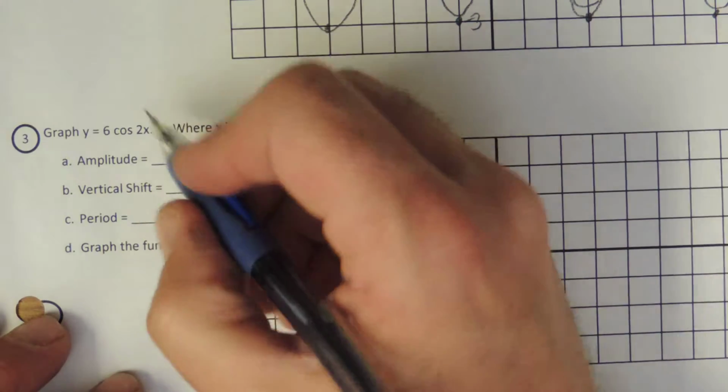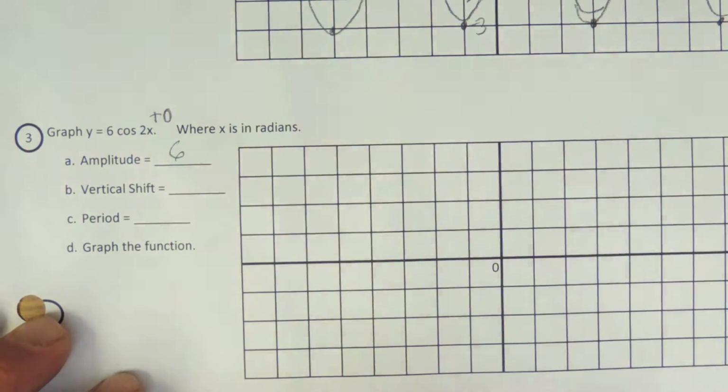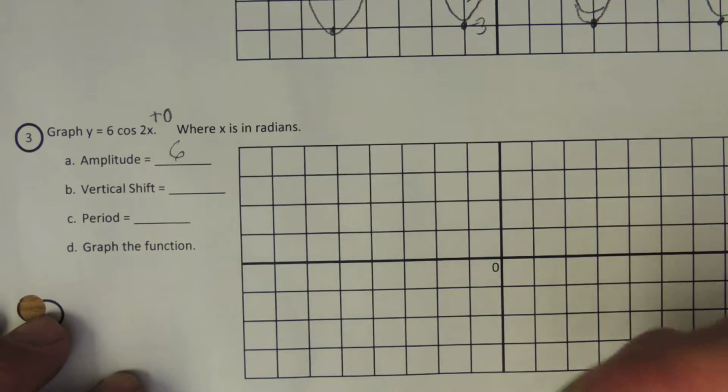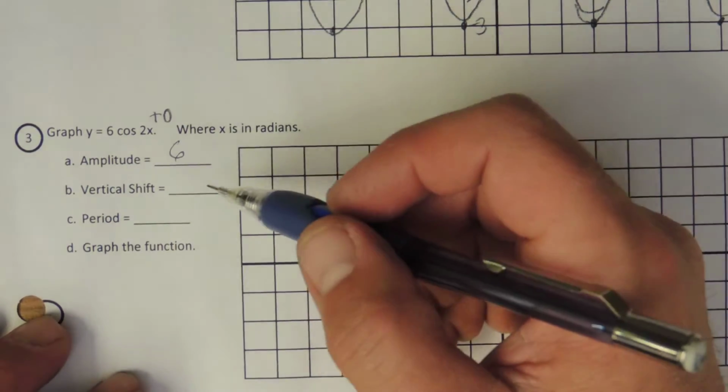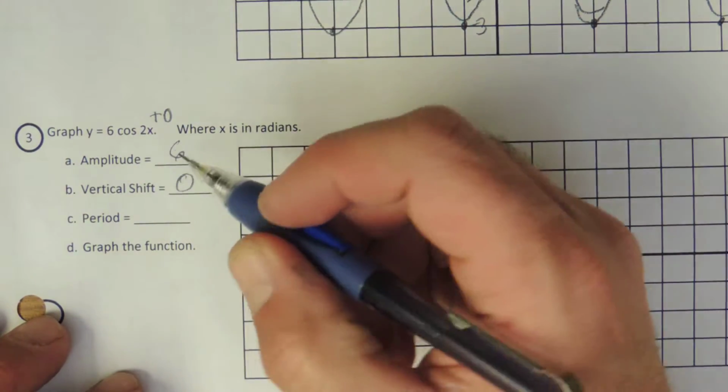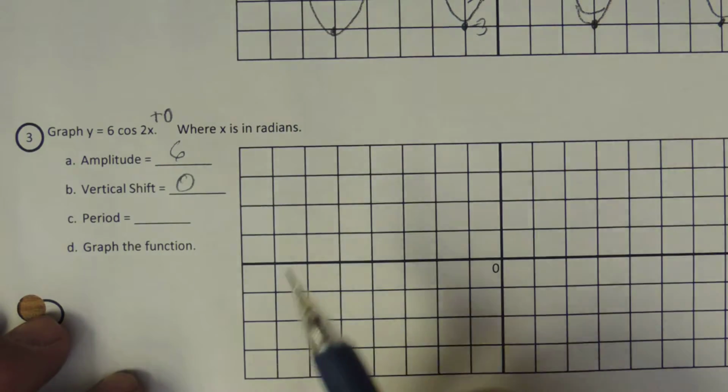My vertical shift, once again, I'm still not adding anything, so I'm not going to be shifted vertically. My curve's not going to be shifted vertically. So my vertical shift is 0, because it's really like I'm adding 0.